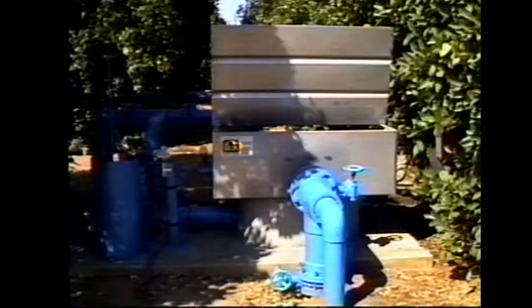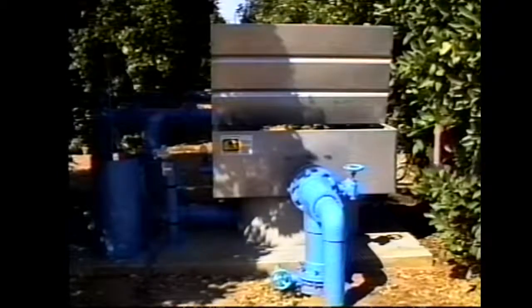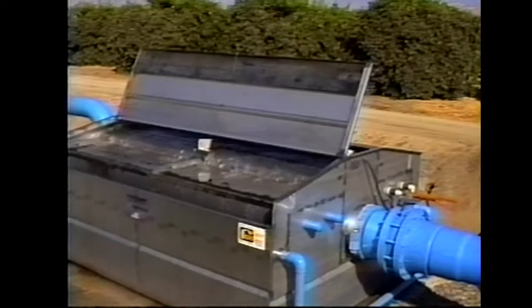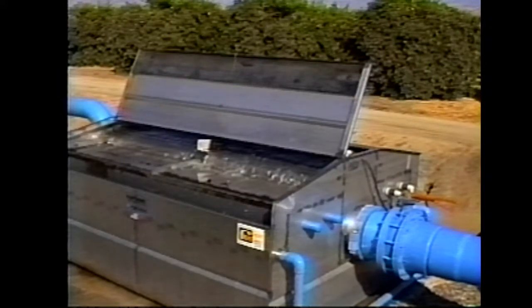Small overflow screen units are often made of fiberglass or stainless steel. Larger units are typically made of stainless steel. This unit is a double tank and has a capacity of 1,500 gallons per minute of dirty water.